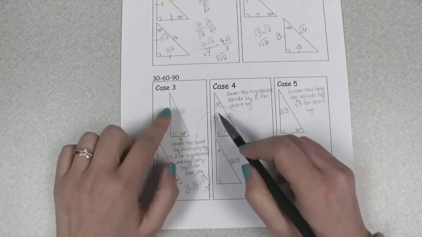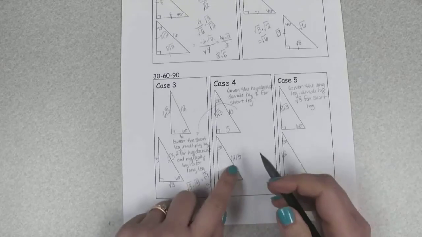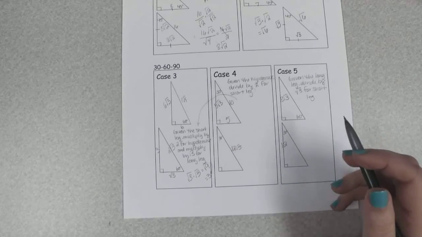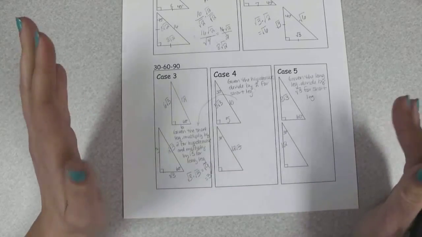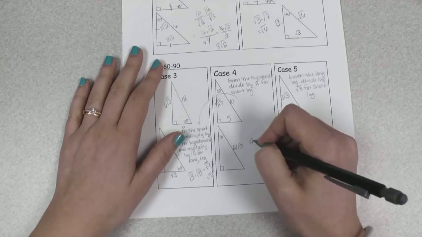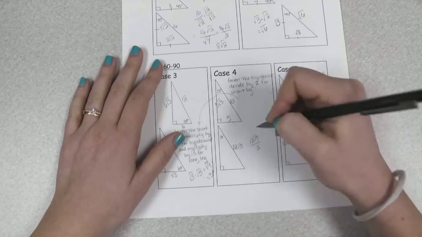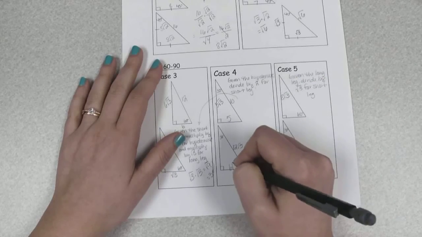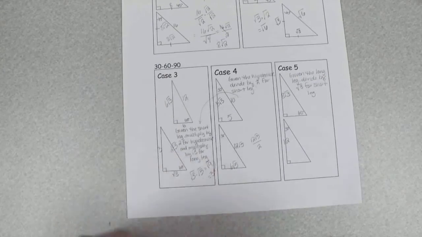Okay, another easy one, right? When it matches the pattern so nicely, it's very easy. But this one, oh my gosh, 12 root 5, that is ugly. Well, it's fine. The math is the same. We're going to divide this by 2 for the short leg. So when I have 12 root 5 divided by 2, that's just going to cancel out and become 6 root 5. Okay, so that's my short leg.